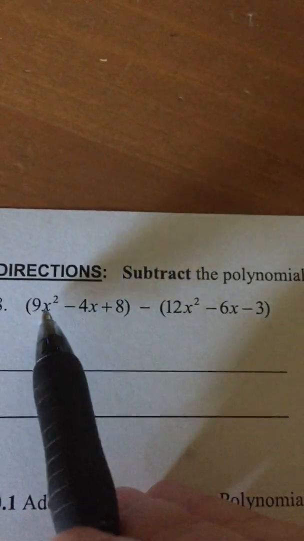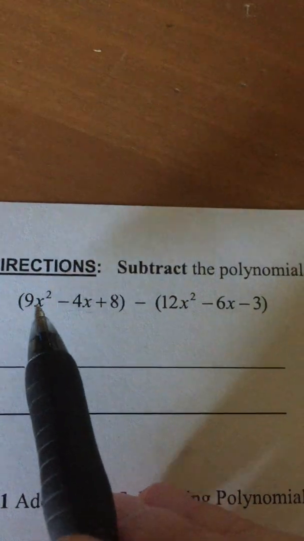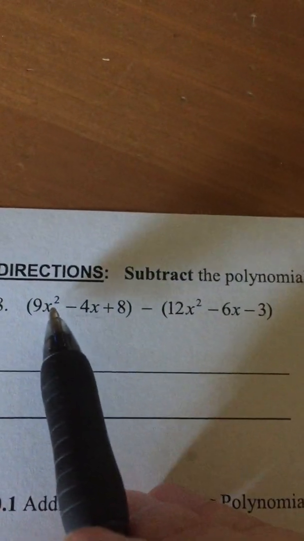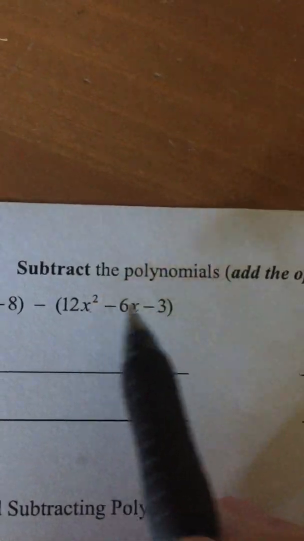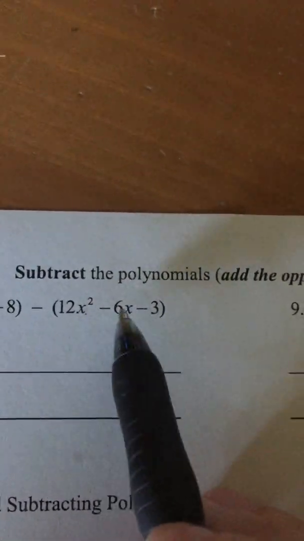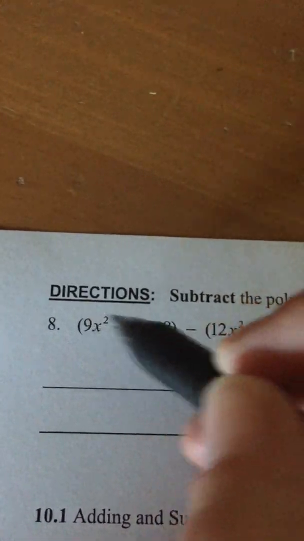So I check inside first, though, just in case I could do something inside, because PEMDAS tells me to do parentheses first. X squared, x, and 8. No like terms. I'm checking this one too. X squared, x, and a number. No like terms. So how am I going to get rid of the set of parentheses?